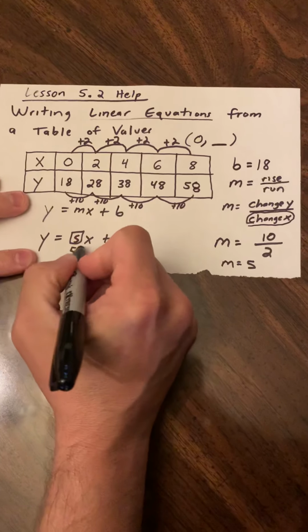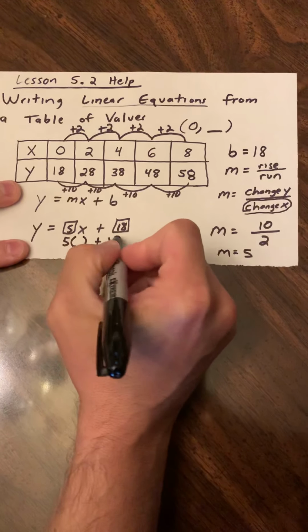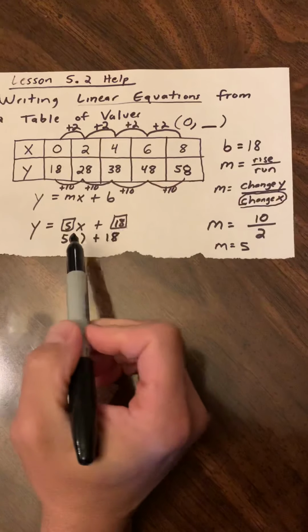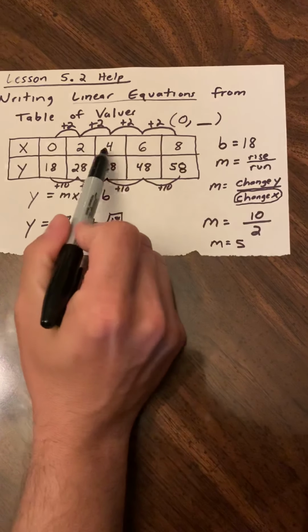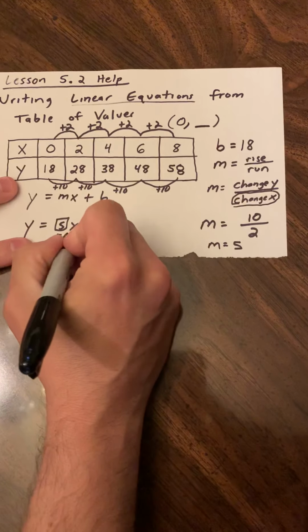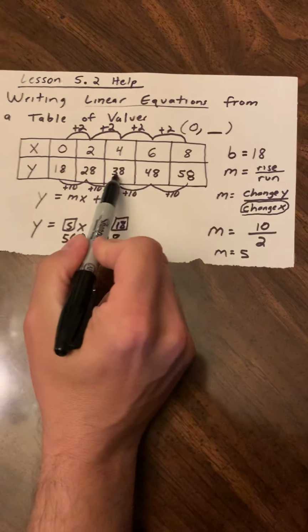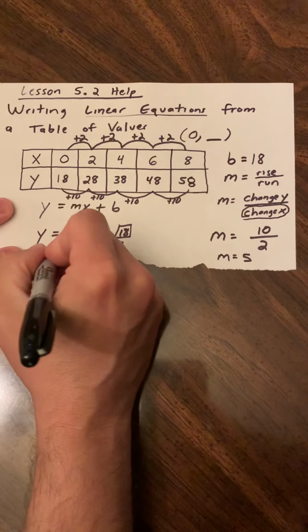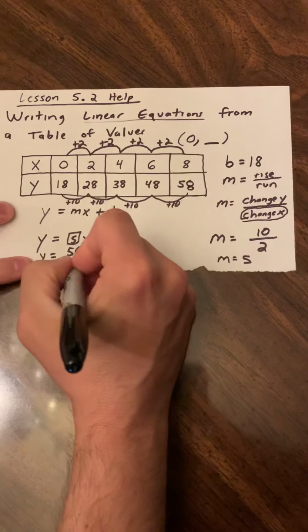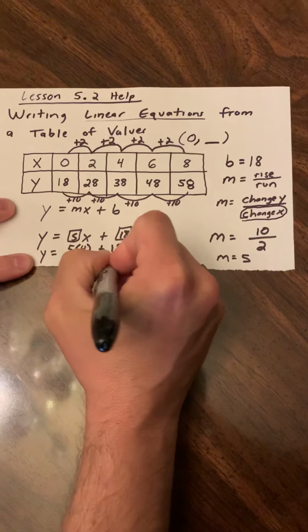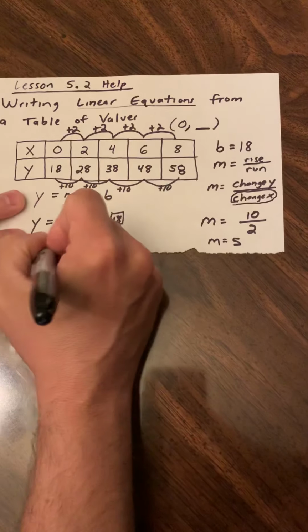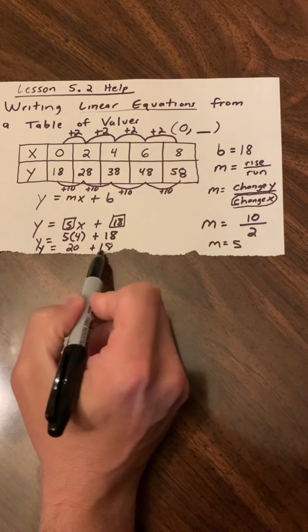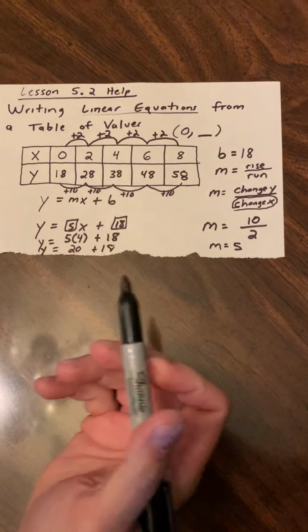So I'm going to plug in, my videographer said to pick 4 for x. I'm going to take this 4, plug it in, and it better come out to be 38 for y. So 5 times 4 is 20, plus 18, and 20 plus 18 is definitely 38, so it definitely checks out.